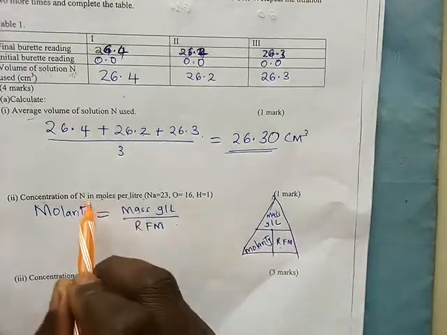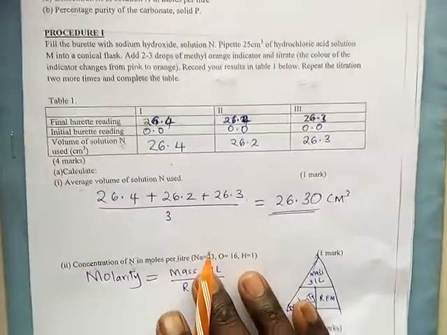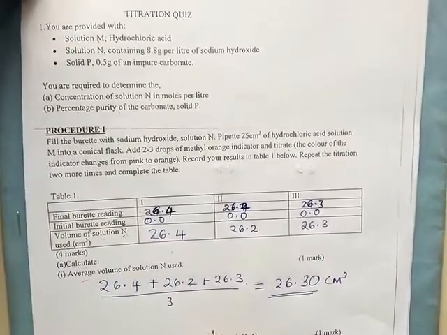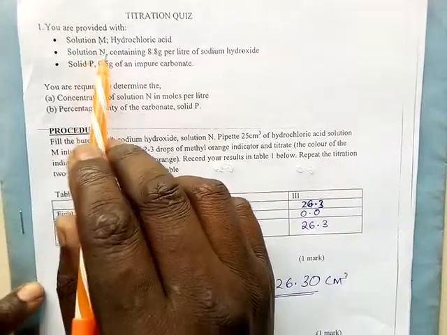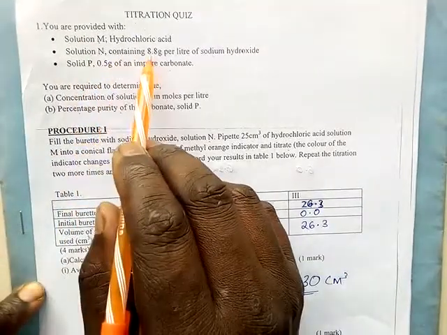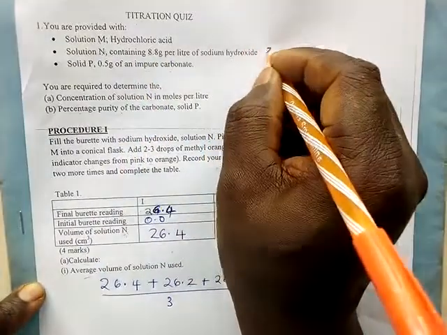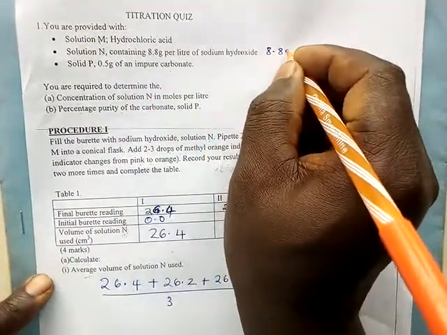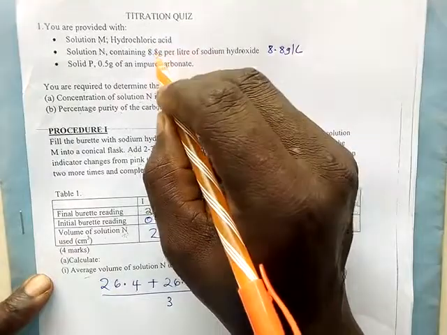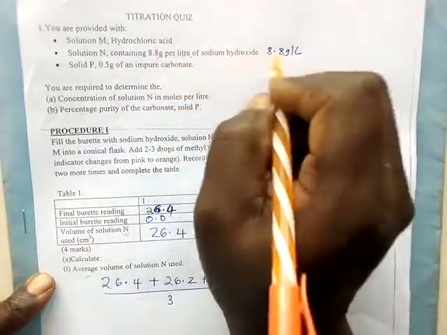So mass, remember we are talking about N. Here is our N. How was it prepared? Contains 8.8 grams per liter. So that is what we call 8.8 grams per liter, because it is 8.8 in 1 liter.